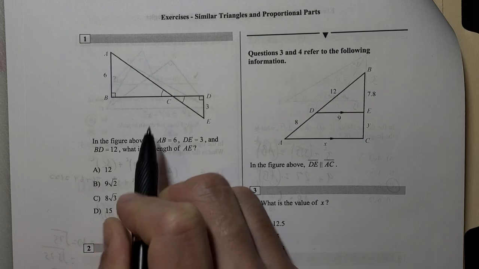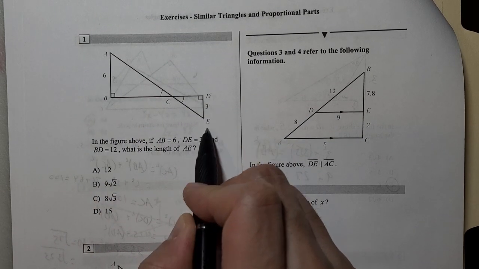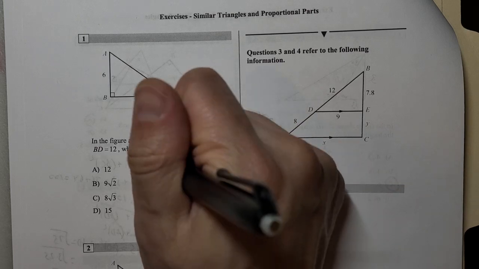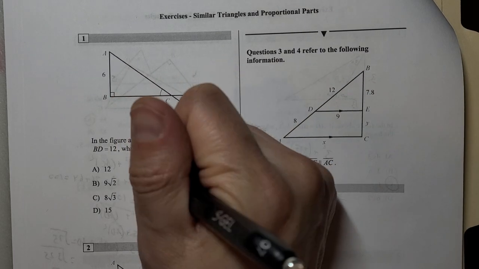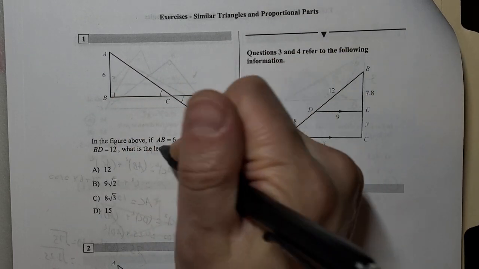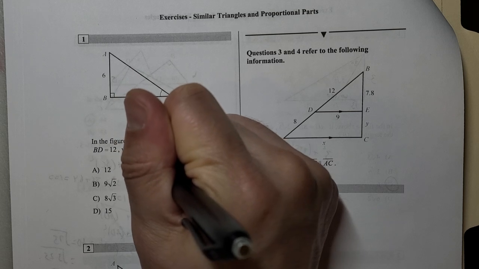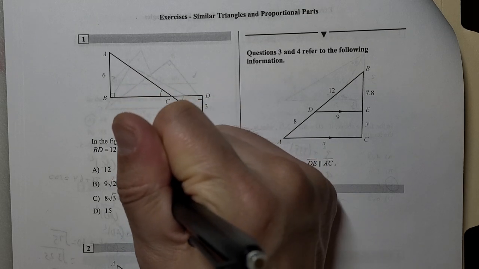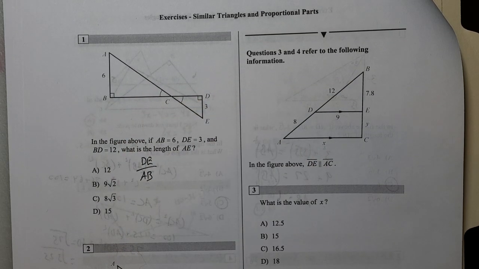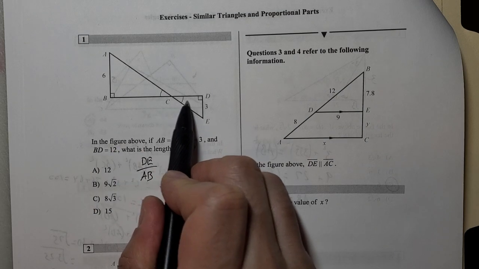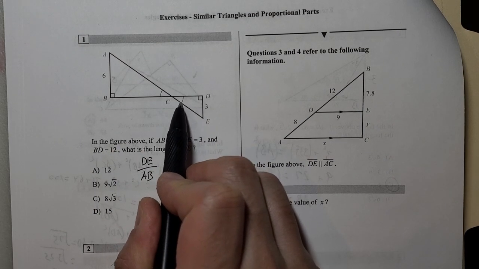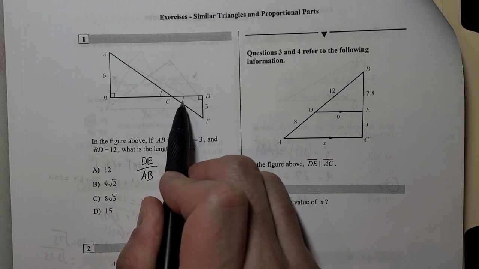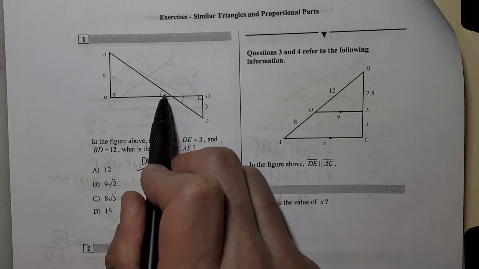AB equals 6, DE equals 3. So I said the ratio of the sides are the same. So DE over AB. Okay, that's DE is opposite to this angle over here, and the matching angle in this triangle is this one.